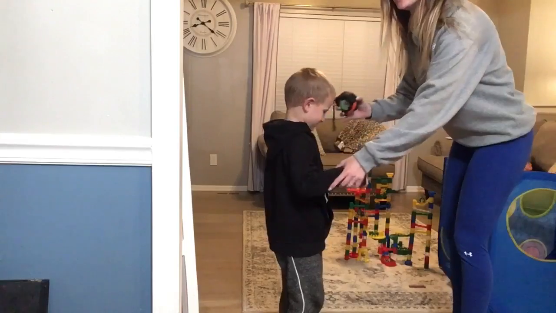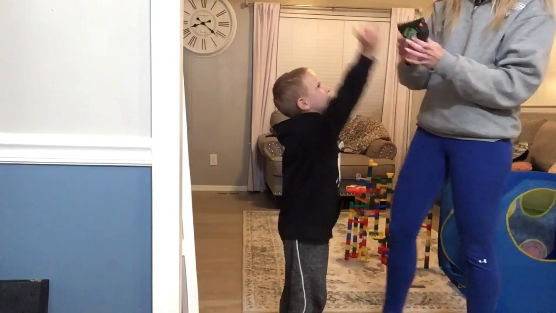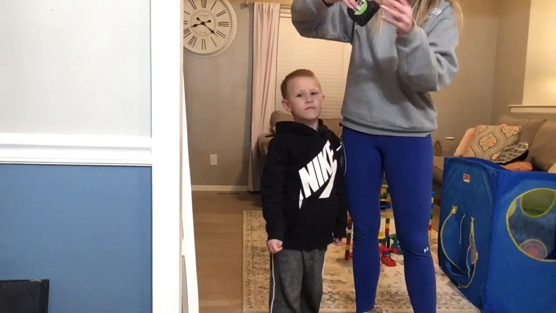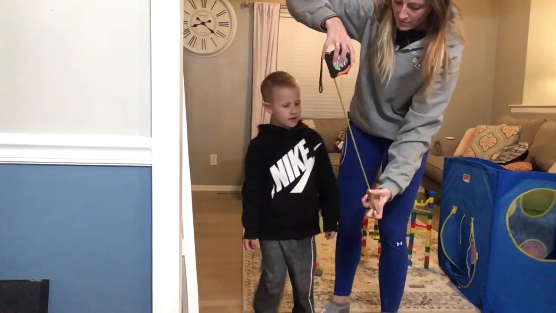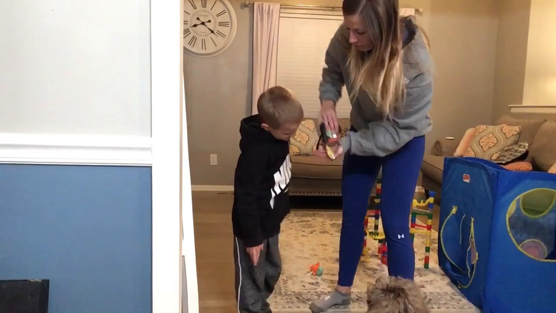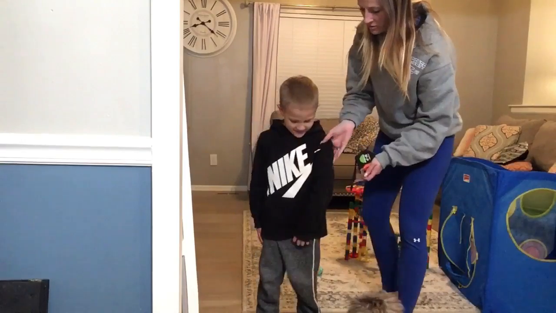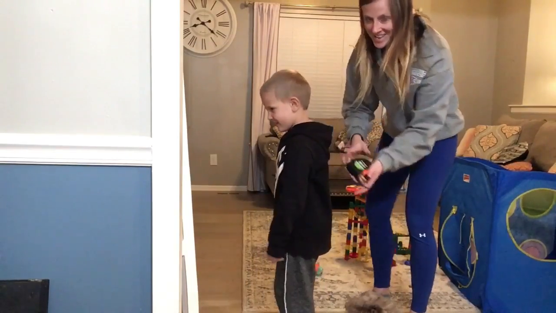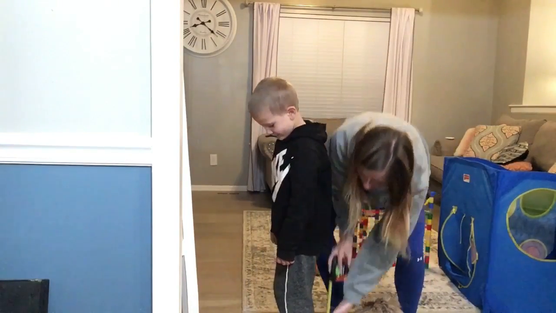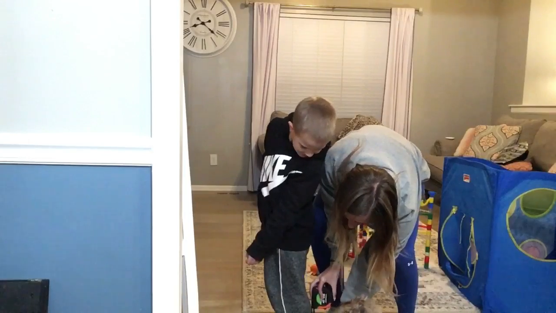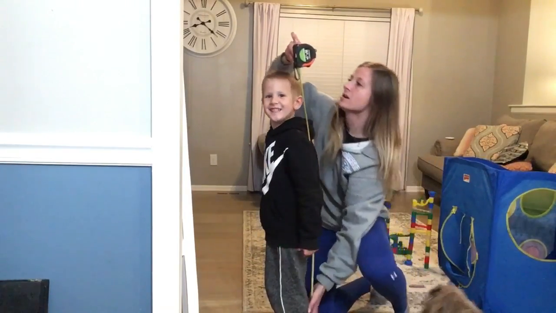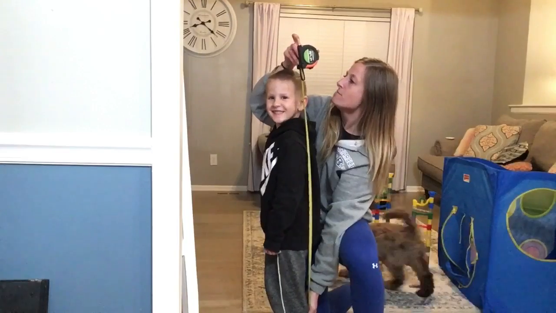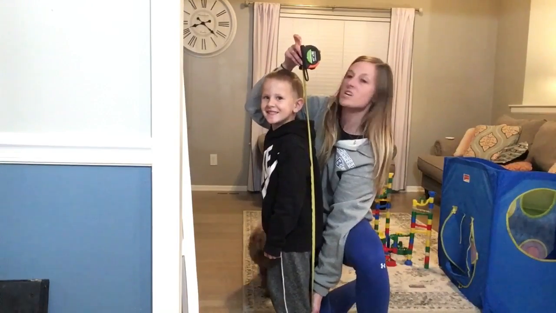Okay? All right, so I'm going to take my tape measure and I'm going to put the end of it, or the start of it, I guess I should say, all the way by his toes. Don't move. Here, you stand this way. I'm going to put it under his foot, and I'm going to go all the way up to the top. And he measures about 44 inches.